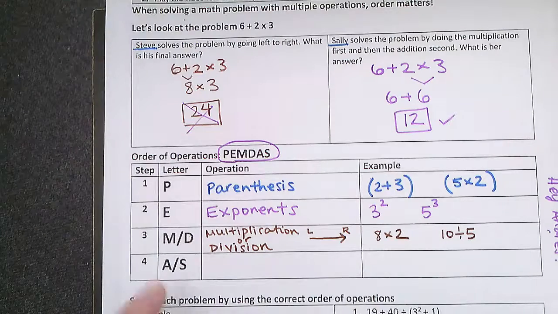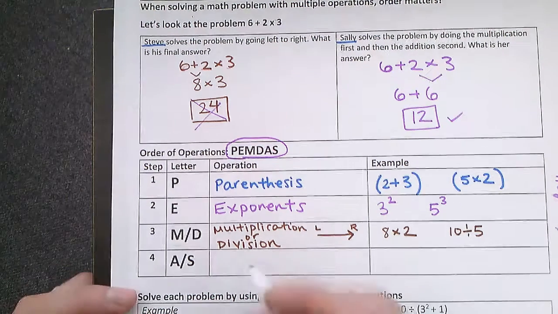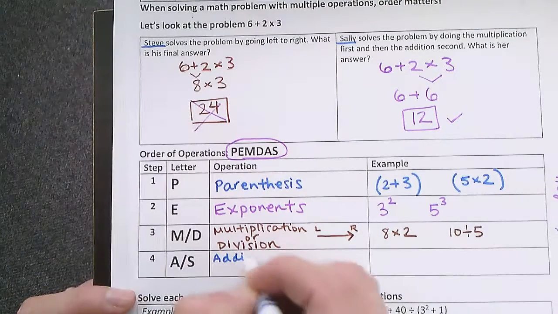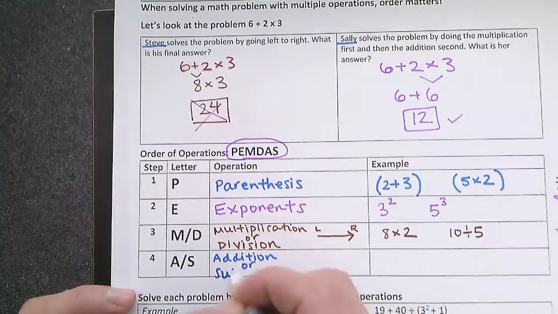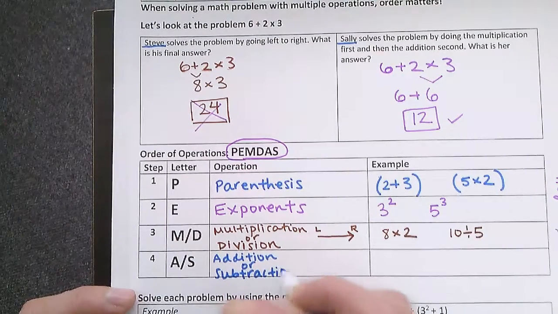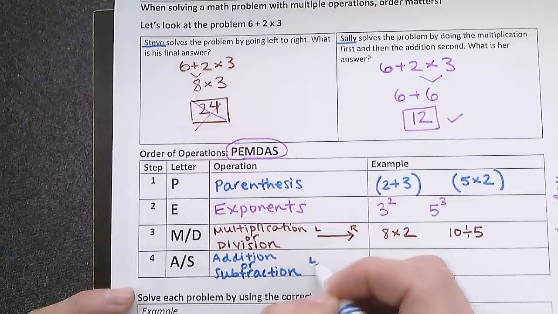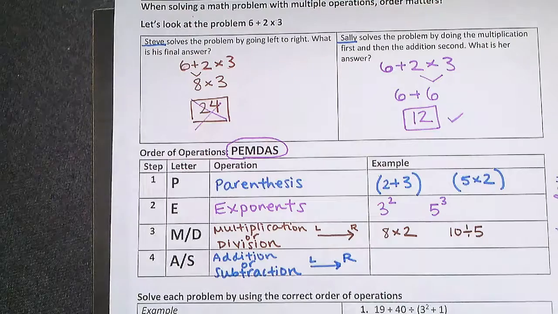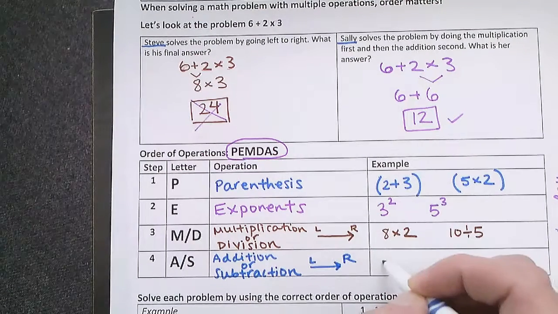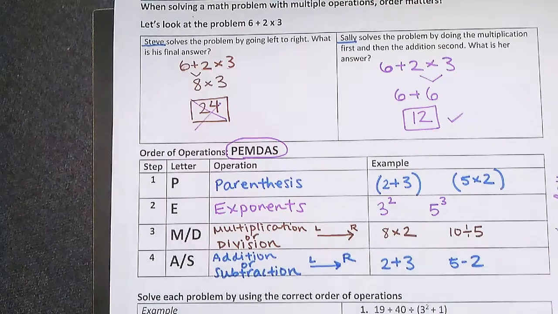And the last part, the A and the S in PEMDAS. That stands for, and I'm sure you can guess, addition or subtraction. And just like multiplication or division, you also do that going from left to right in your problem. So that might look like 2 plus 3, or 5 minus 2.